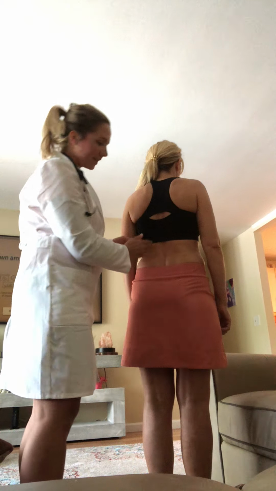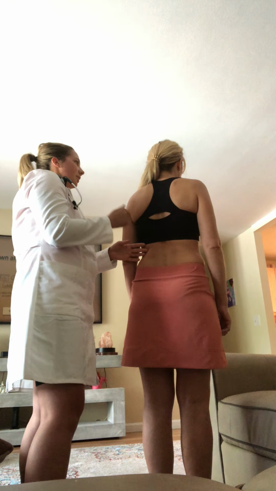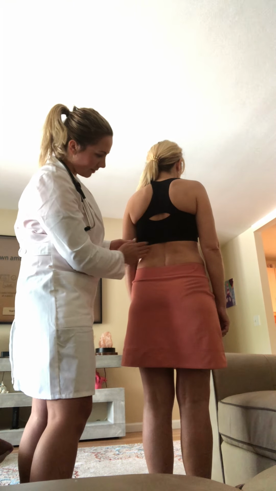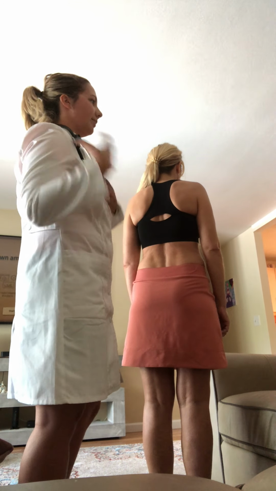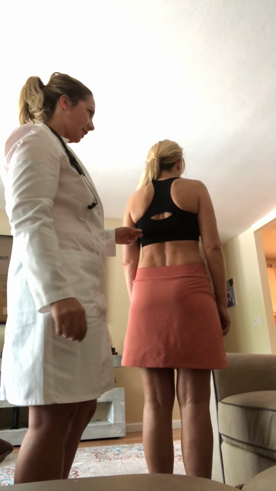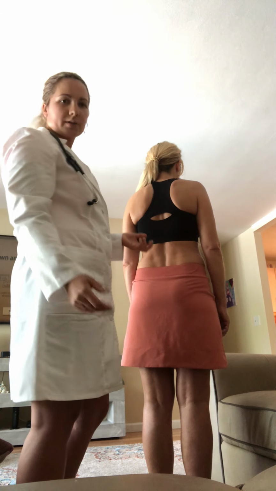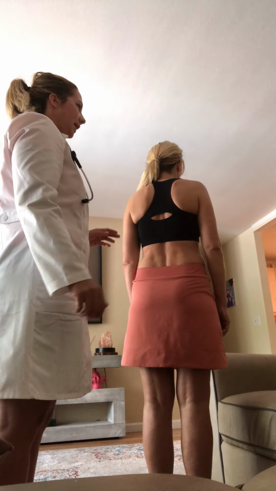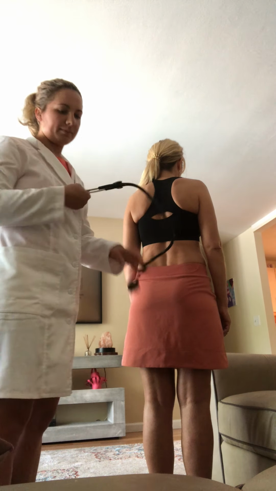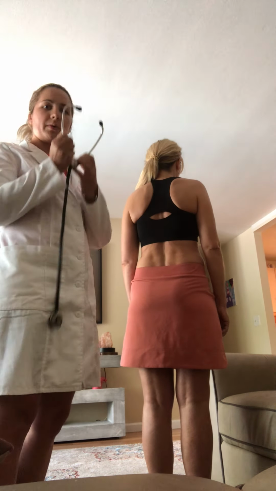And you can breathe now. I would perform the same test on this side for the diaphragmatic excursion, so I'll do it bilaterally. Okay, perfect. So next we're going to move on to auscultation.